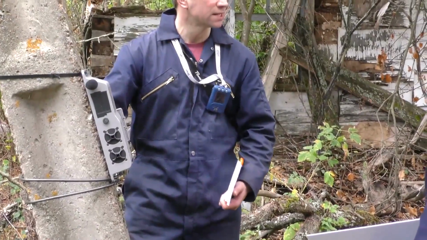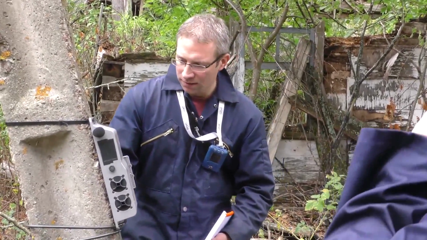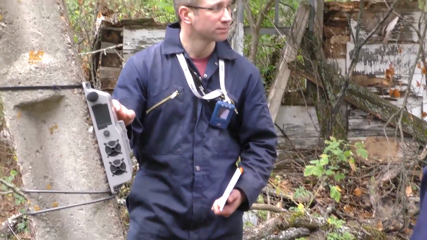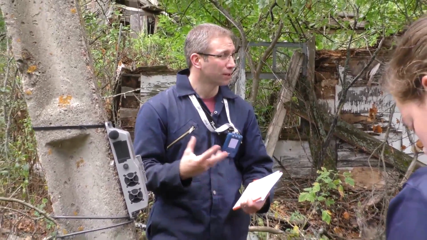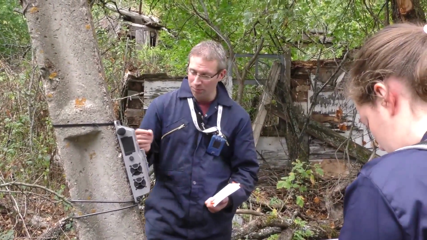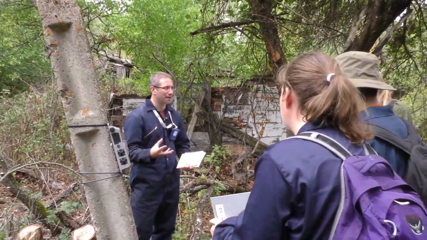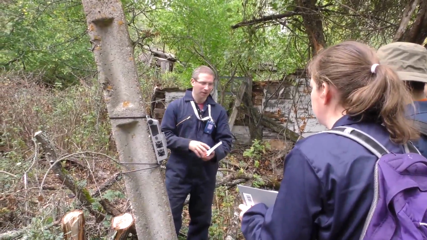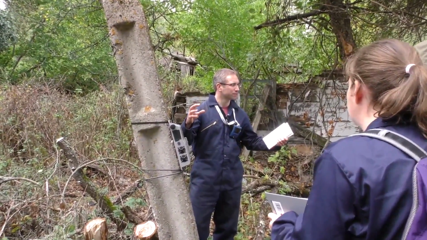So in here, we've got the SD memory cards. Each of them is a 32 gig card. So they're capturing a lot of data. But in actual fact, that doesn't translate into that much recording time, because it's capturing the full sound spectrum.